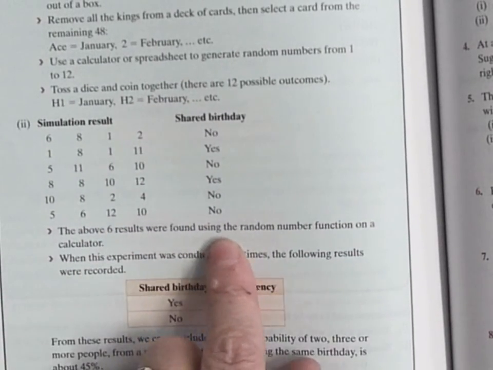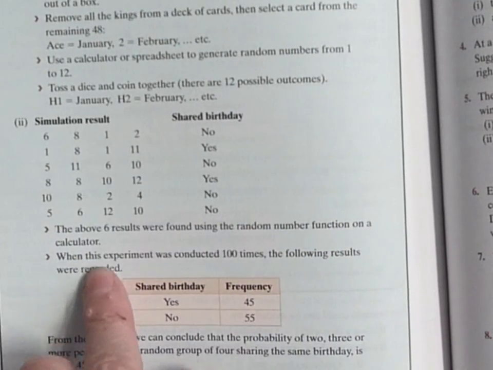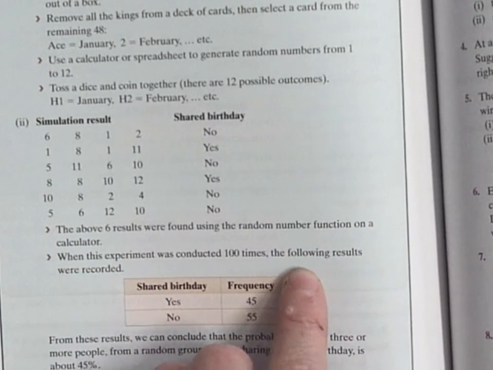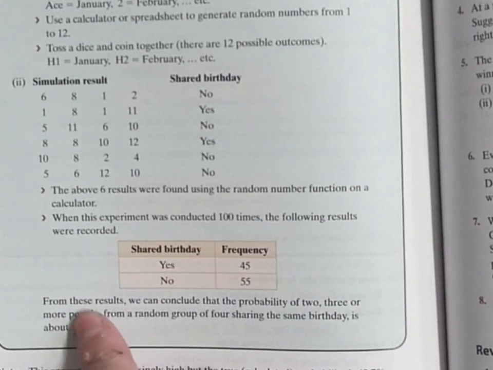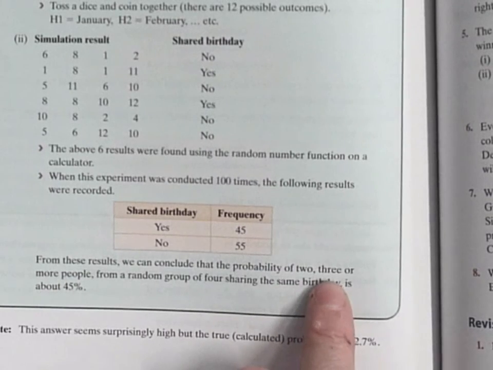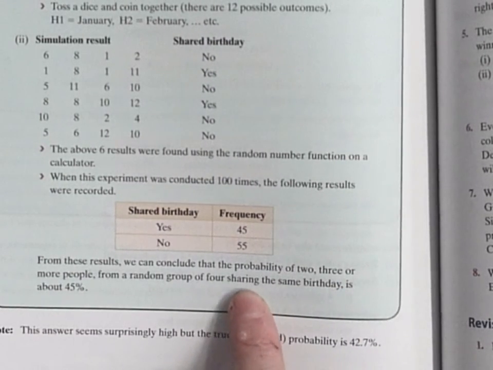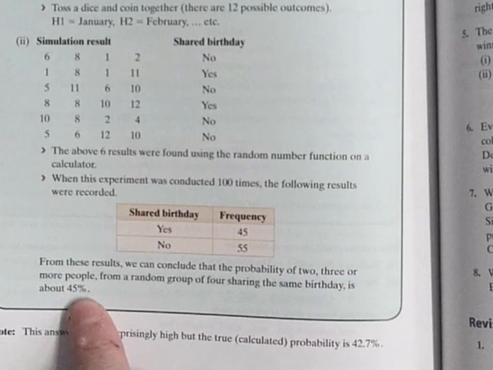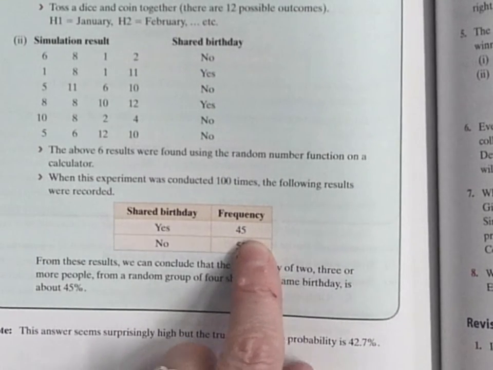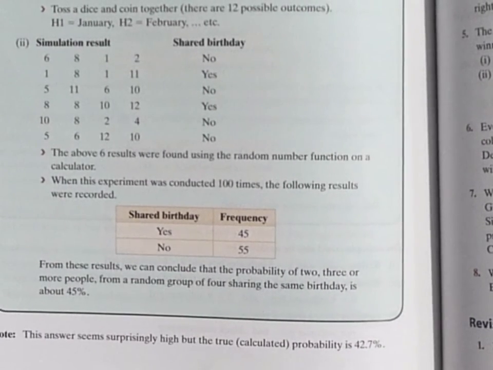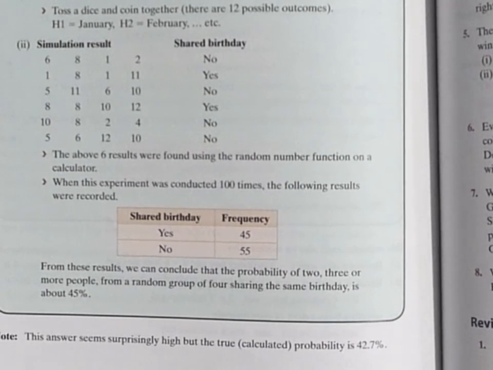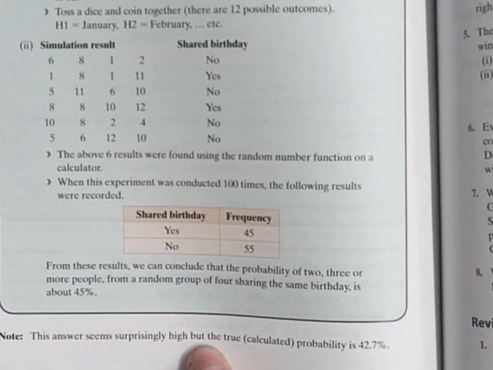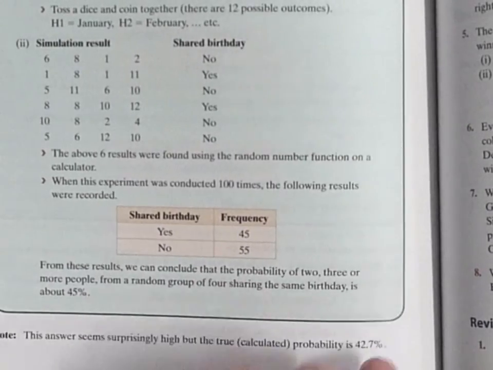The above 6 results were found using the random number function on a calculator. When this experiment was conducted 100 times, the following results were recorded: shared birthday, yes or no. From these results, we can conclude that the probability of 2 or more people from a random group of 4 sharing the same birthday is about 45%, because 45% of them shared, 55% of them didn't. It really is a load of jargon. This answer seems surprisingly high, but the true calculated probability is 42.7.